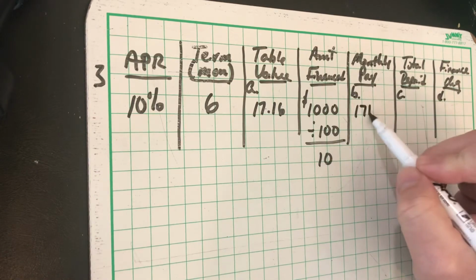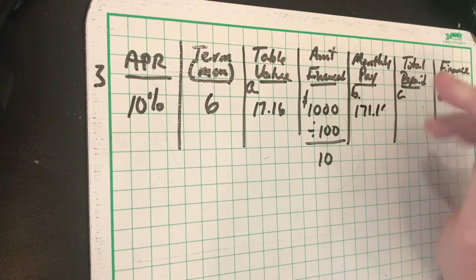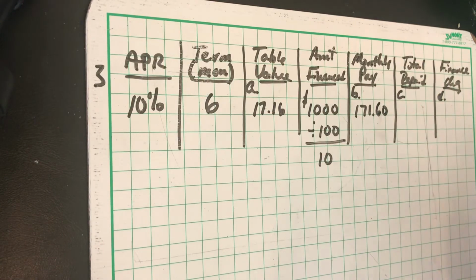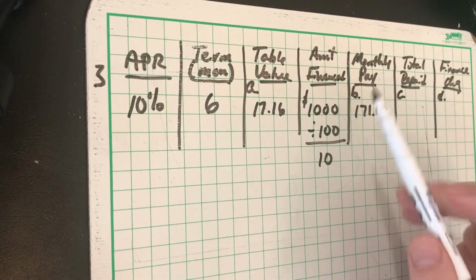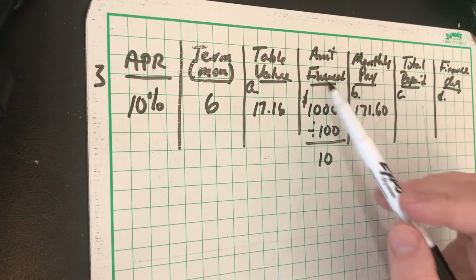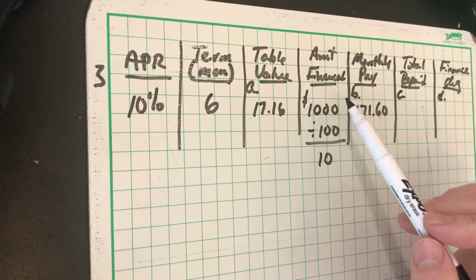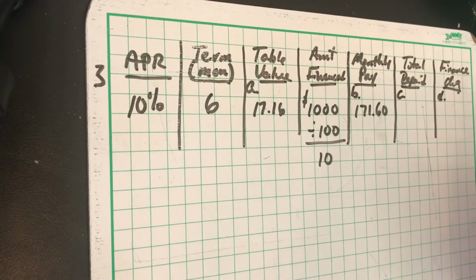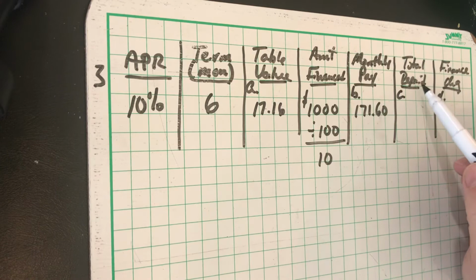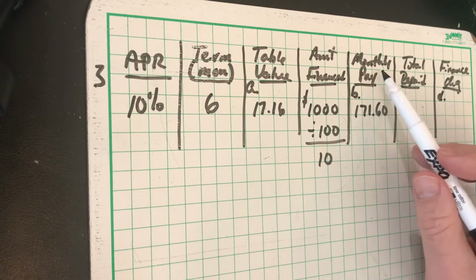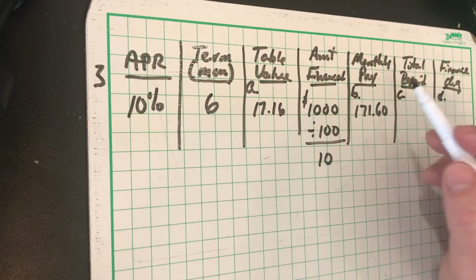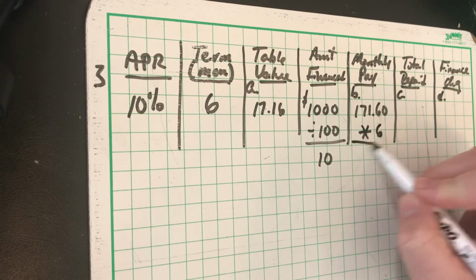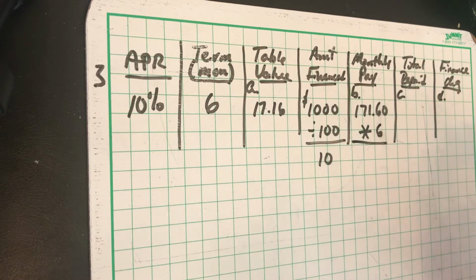So the monthly payment is $171.60. Okay, so each time you have to calculate this factor based on the amount financed and divide that by 100. Whatever that number is, you'll multiply it by the table value. So the total amount repaid is the monthly payment times the number of months that we make the payment, which is times 6, 171.60 times 6.